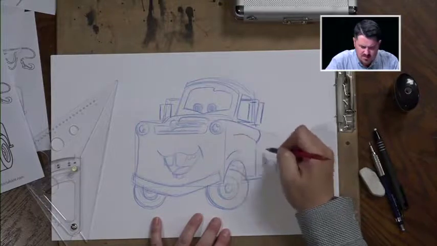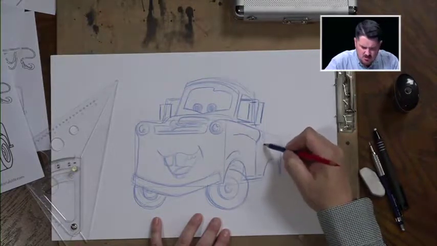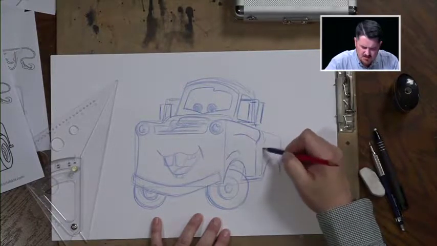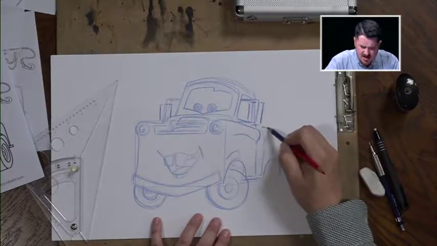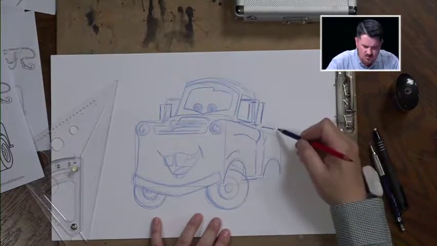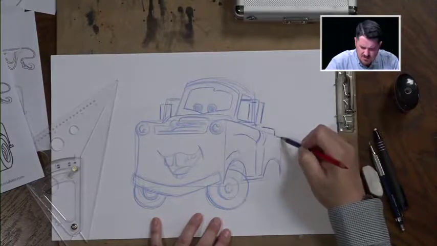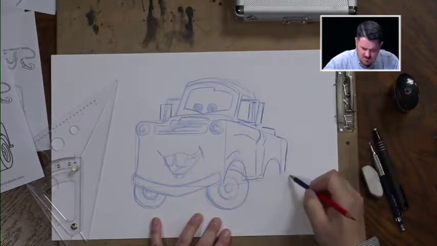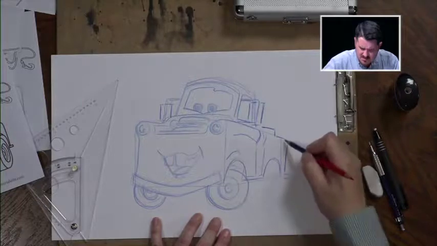Now let's focus a little bit more on the rear portion of this character. What happens is at the top of this back portion of this square, you're going to follow the bumper and you're going to come down to the bumper here. Okay, so you're just following that edge down, creating this bumper.